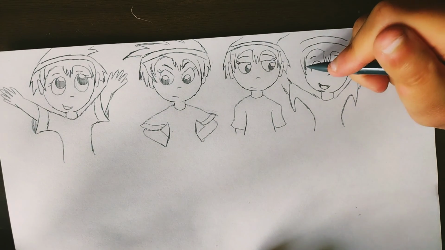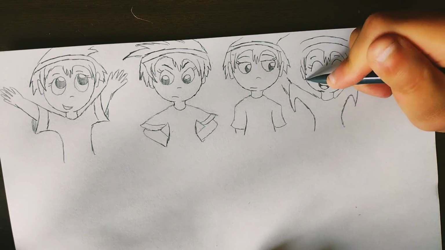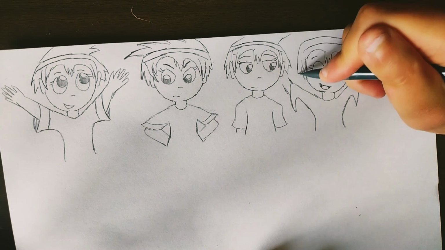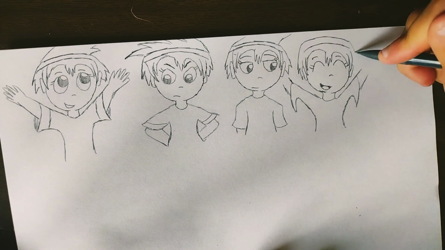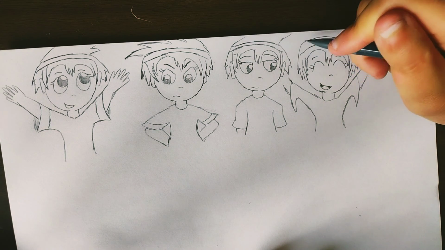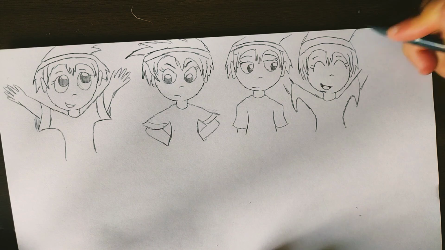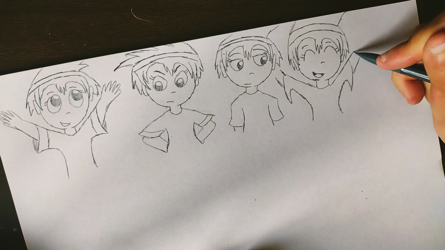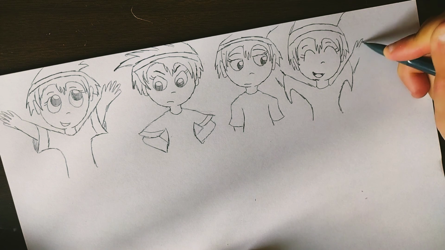Let's not forget her ears. That one looks so good. Alright. So that is how I create my character Claire. I draw her a lot.